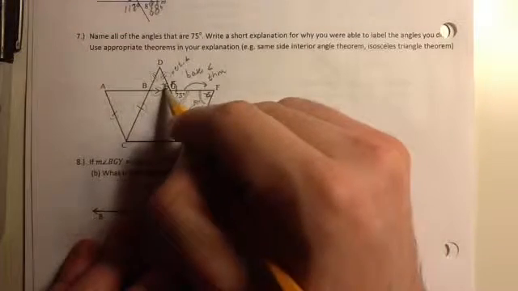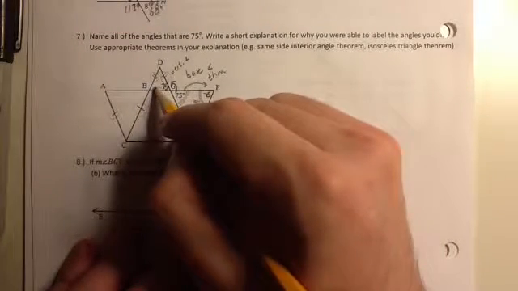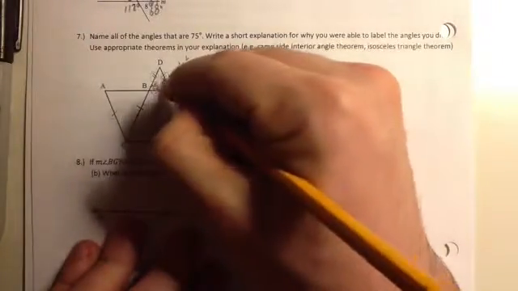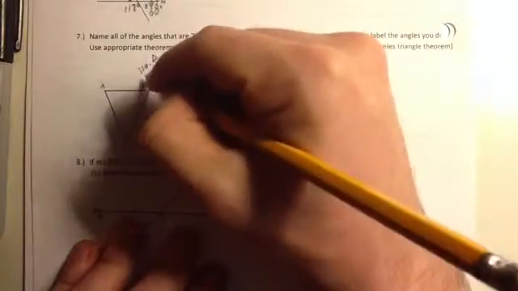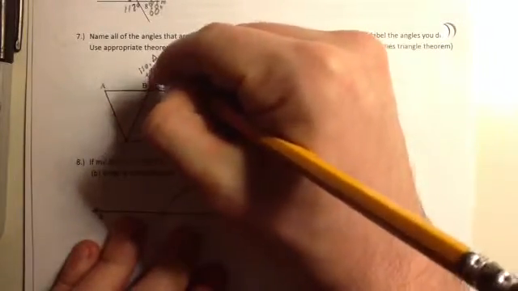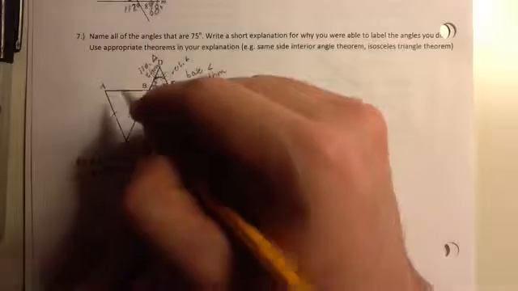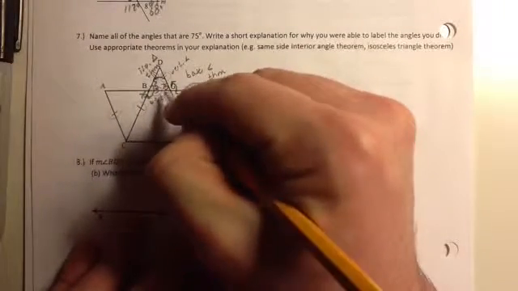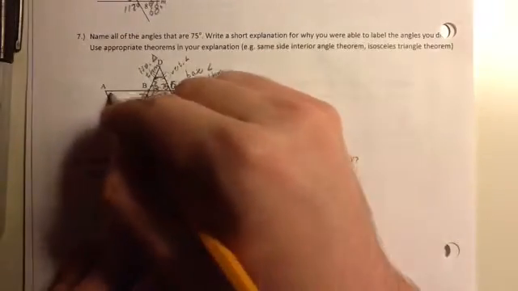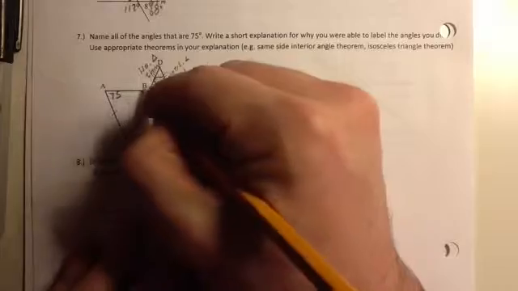If this is 75 degrees, this will also be 75 degrees. Again, we've got a smaller isosceles triangle right here, also called the base angle theorem. Either of those work. We've got vertical angles here, so 75 degrees is going to go there. Vertical angles. If this is 75 degrees, this over here is 75 degrees because we've got an isosceles triangle.